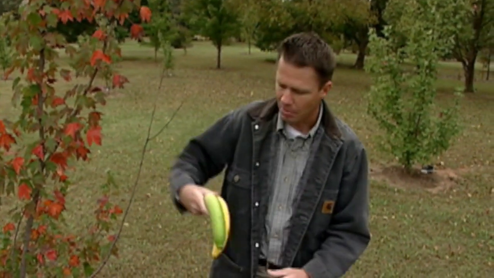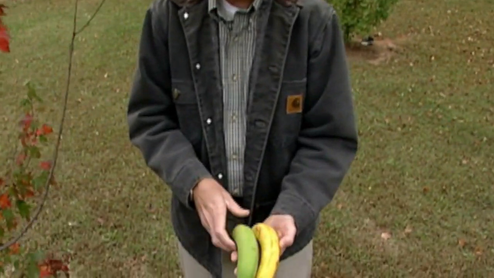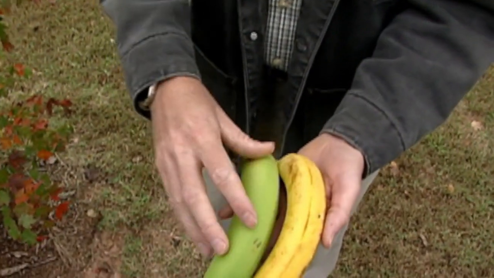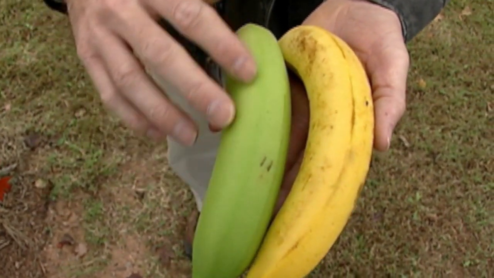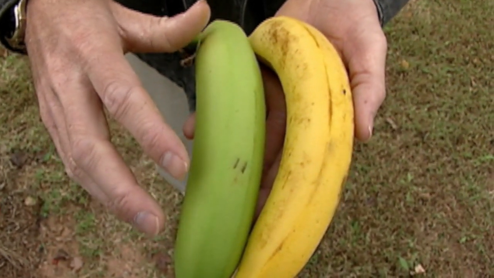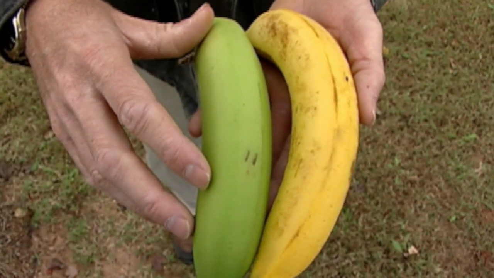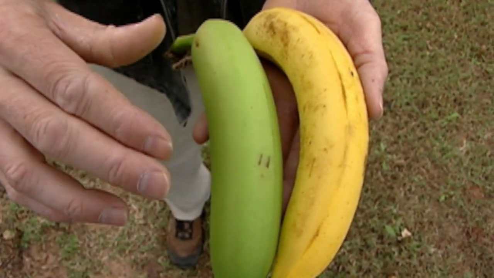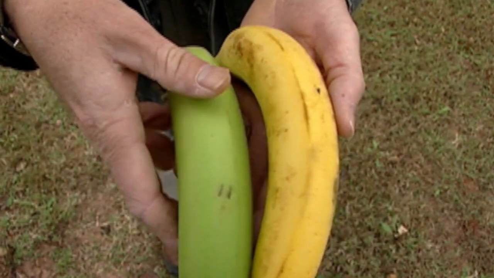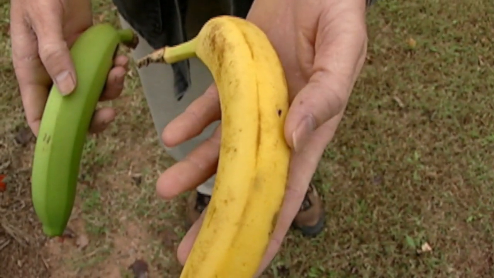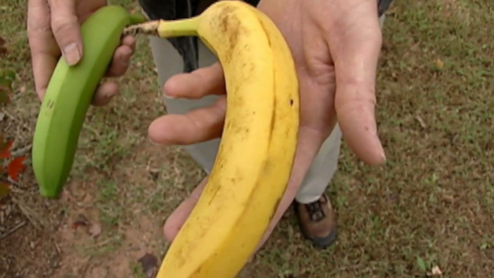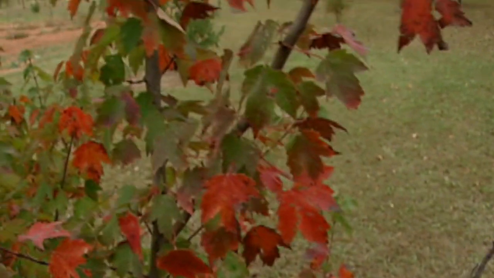Well, back to our bananas. We have the green one and the yellow one, and the green one shows us that we still have some chlorophyll in the peel, and it is still photosynthesizing, producing those sugars and transporting those into the fruit. And the yellow one here has the chlorophyll phased out and it's ripe for the eating. And the fall foliage, whenever the chlorophyll is gone, it's ripe for viewing.